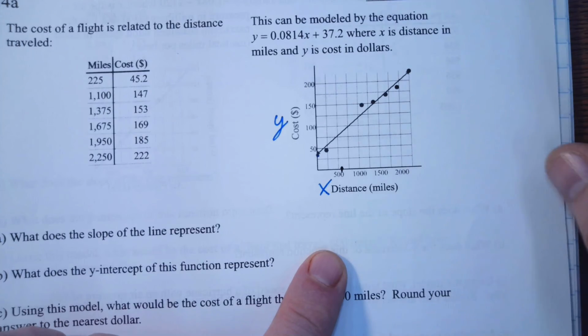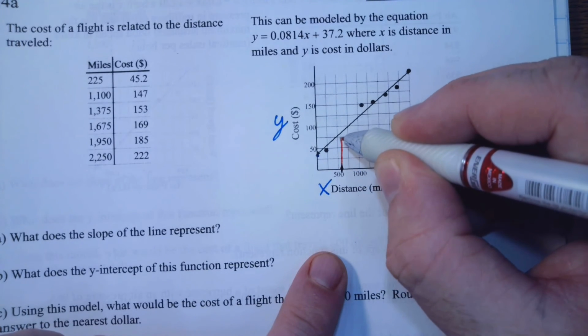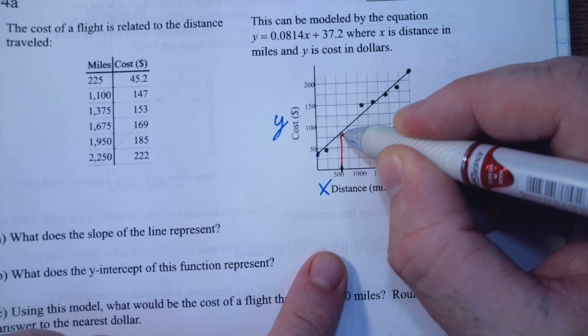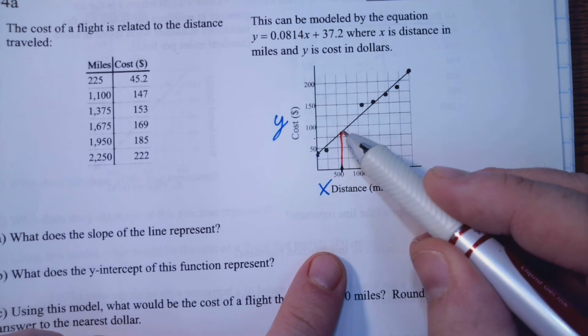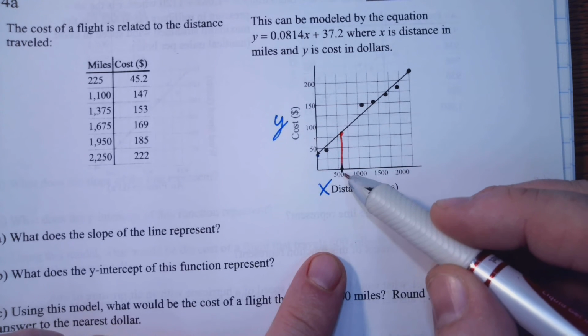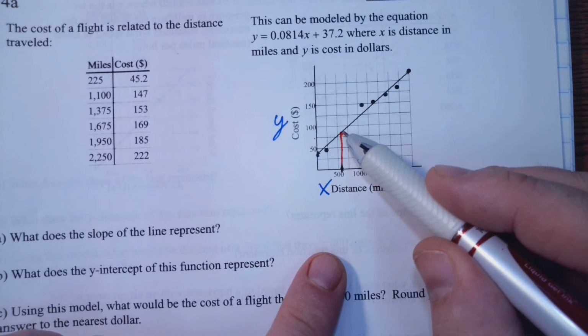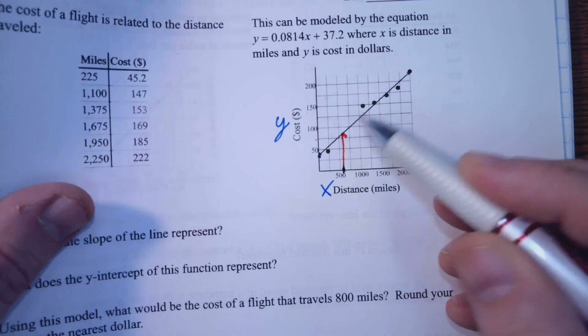Right? So I'm gonna move this up, and let's see what the cost would be. That's 75. That's about 80, isn't it? On the graph. So that's a reasonable prediction that 525 is going to cost about 80, right? You see how that kind of works with the graph? That's what we're doing.